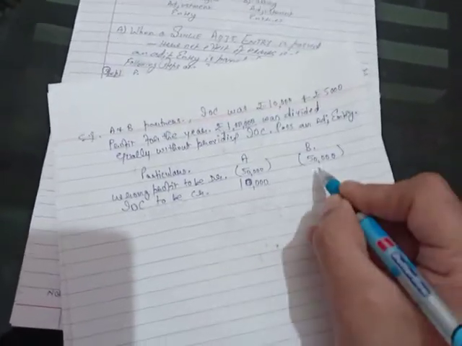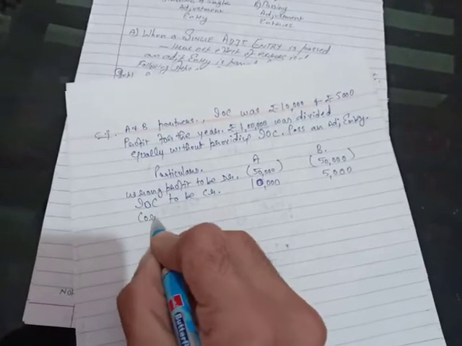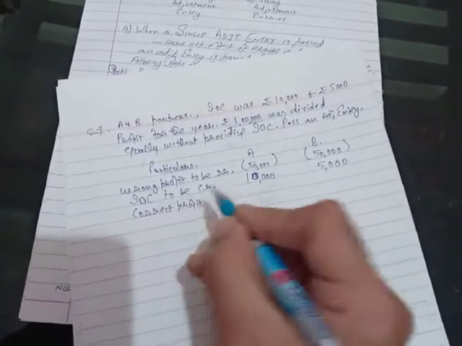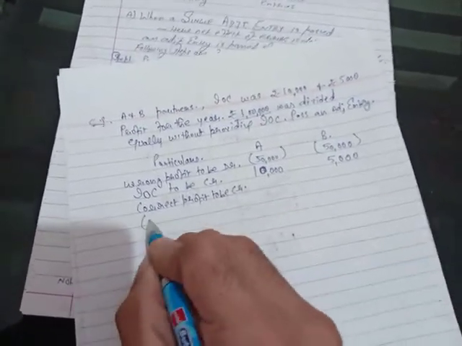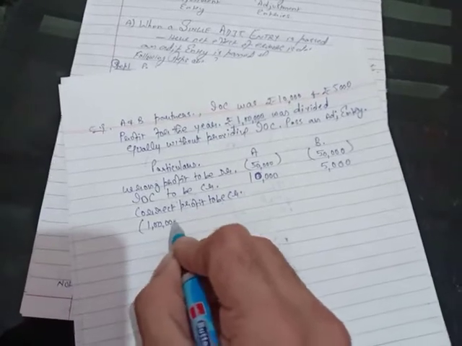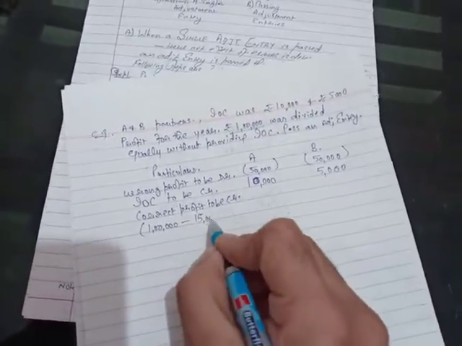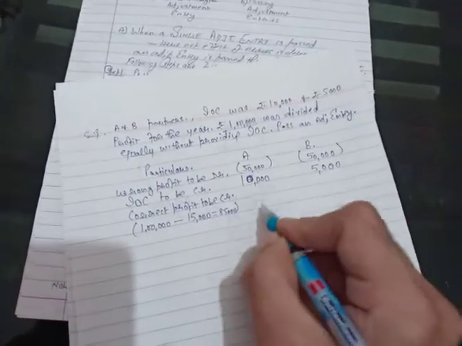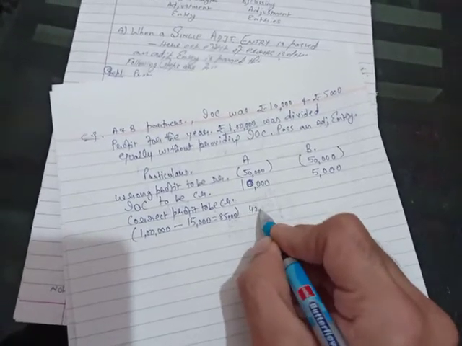Now the correct profit is to be credited. The correct profit is 1 lakh minus interest on capital, 10 plus 5, 15,000. That is 85,000. We will credit it now, 85,000 equally, that means 42,500 each.